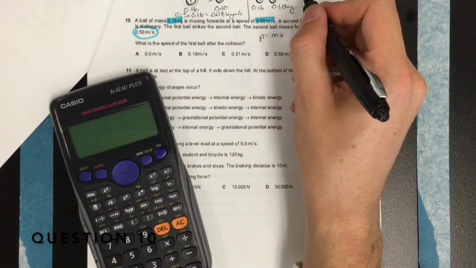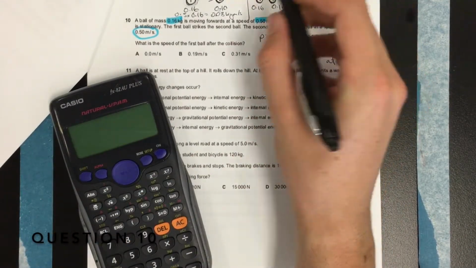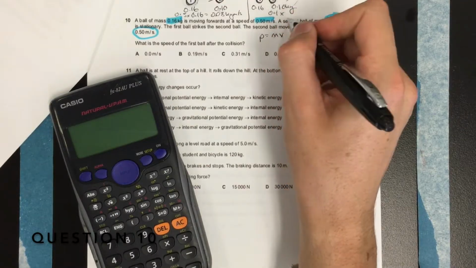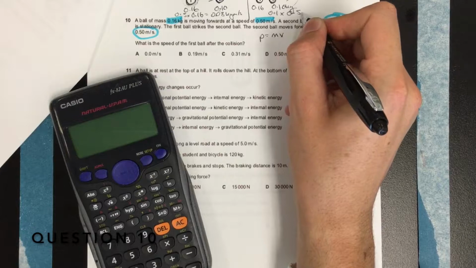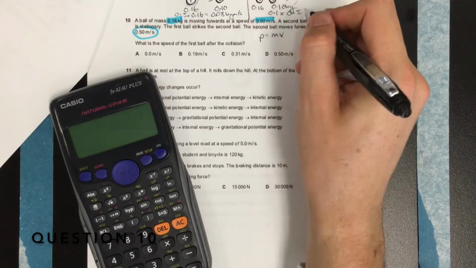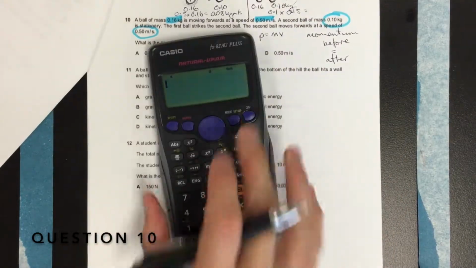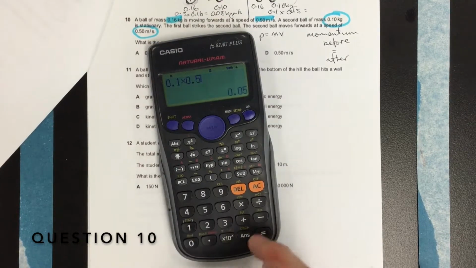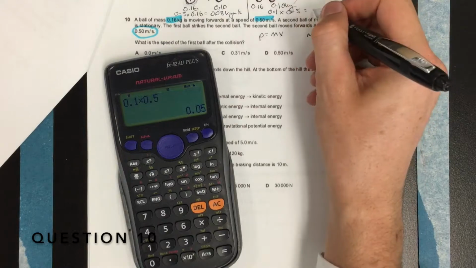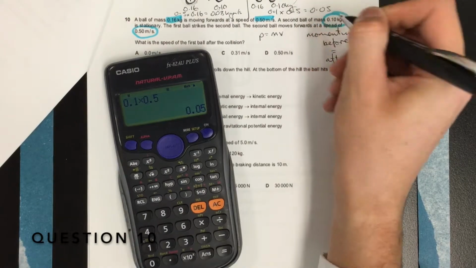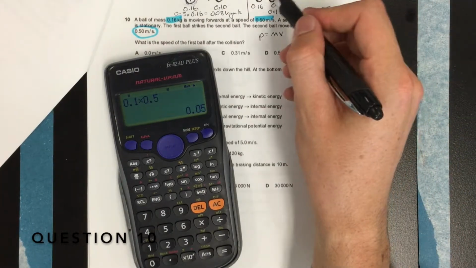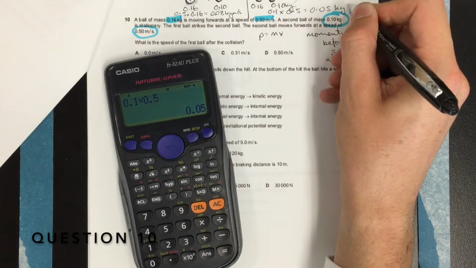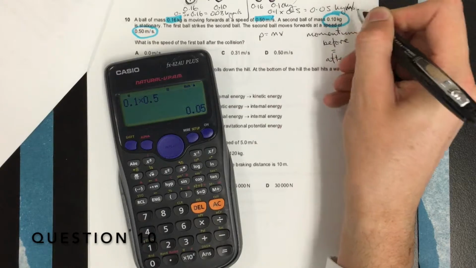Afterwards, we know that this second ball is now moving, and it has a mass of 0.1, and it is going 0.5 meters per second. So 0.1 times 0.5. I can do that in my head, but I'm just not going to take any risks. It's 0.05. So I know that this ball has momentum of 0.05 kilogram meters per second.